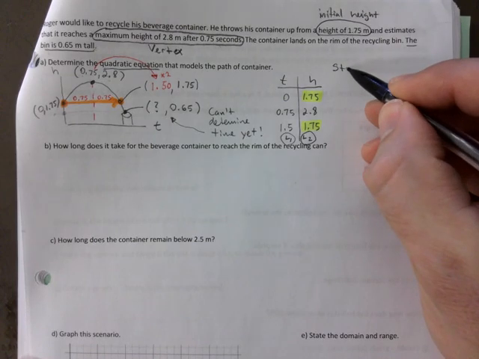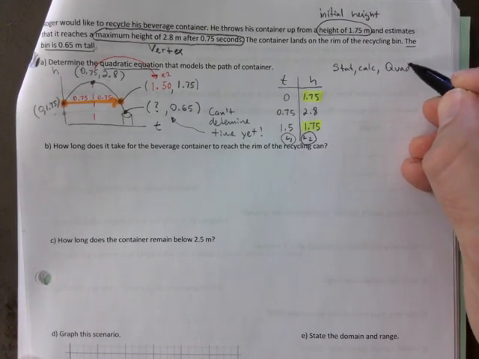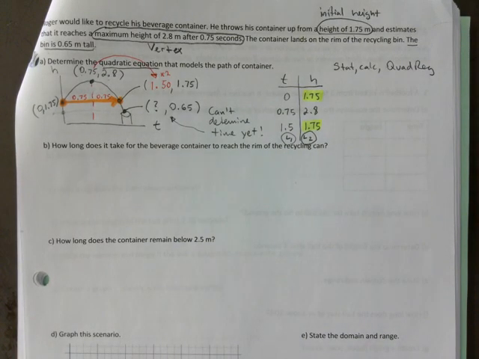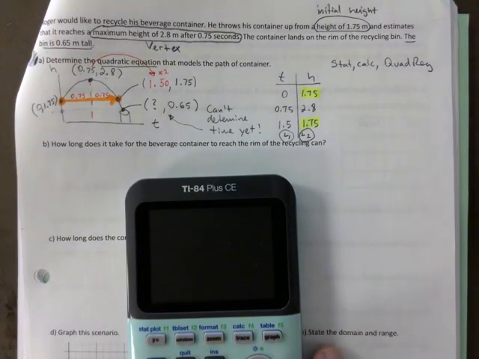And now we can actually answer this, stat calc quadrec. So usually you get 2 marks for coming up with the quadratic equation here. You basically get 1 mark for somehow showing me how you found the third point, and you get another mark for actually coming up with a quadratic equation. So let's do that.